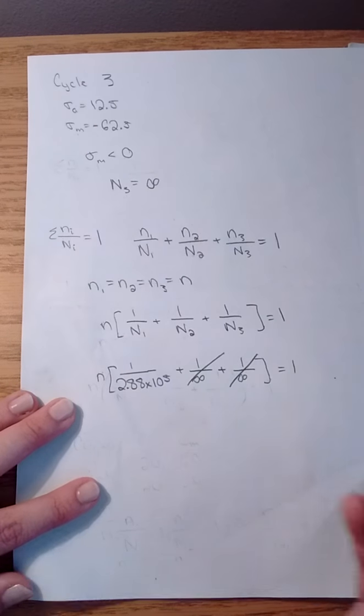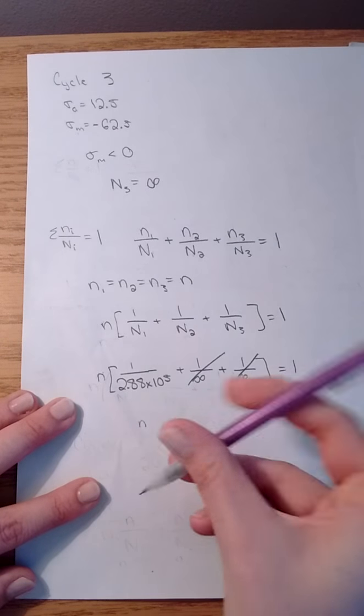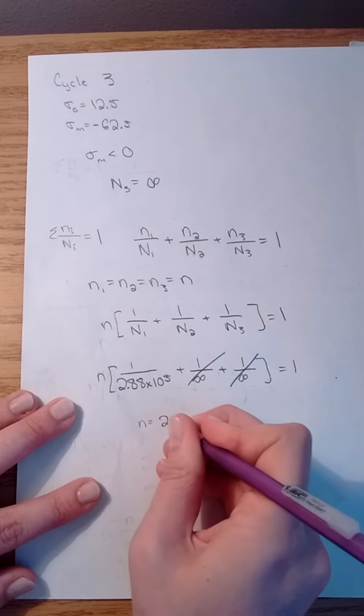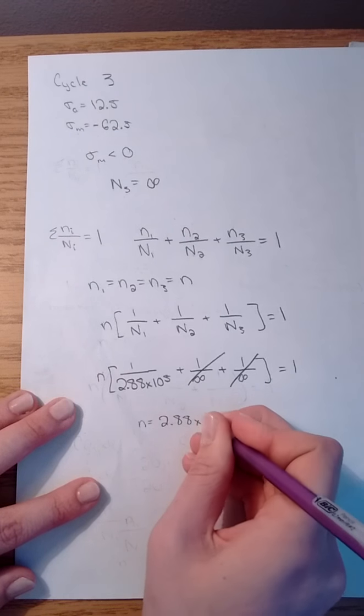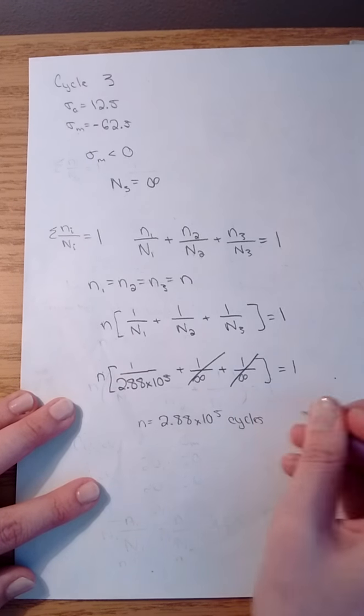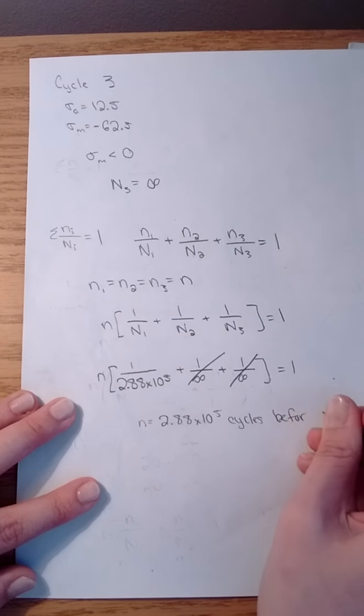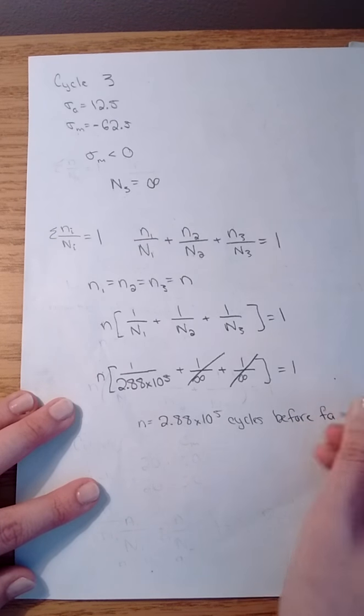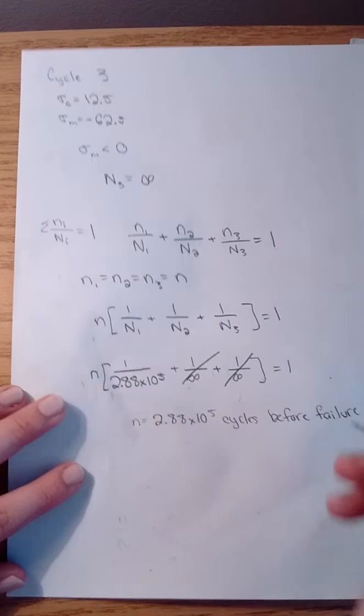These two go to 0, so n is equal to 2.88 times 10 to the 5th, and this is cycles before failure. And that's the end of the problem.